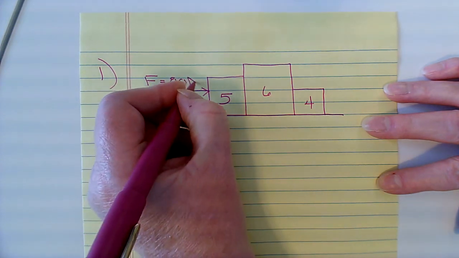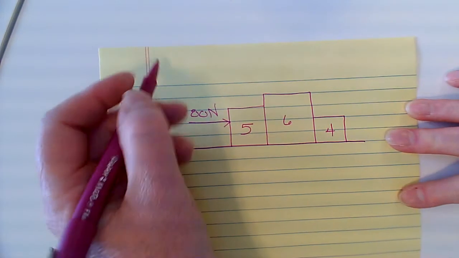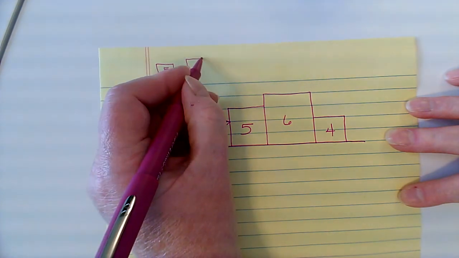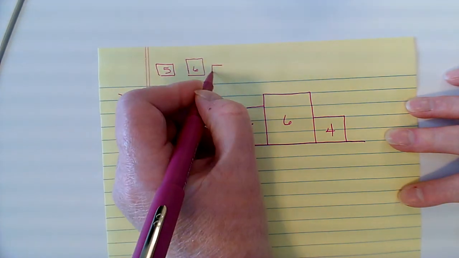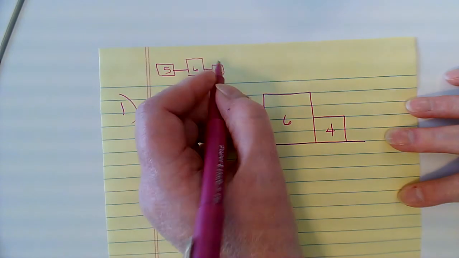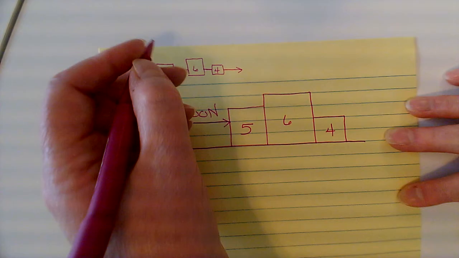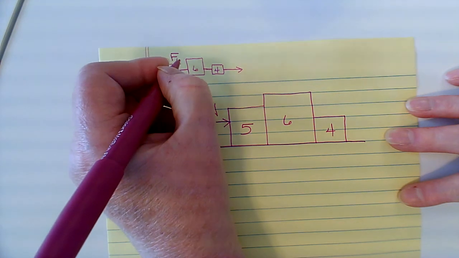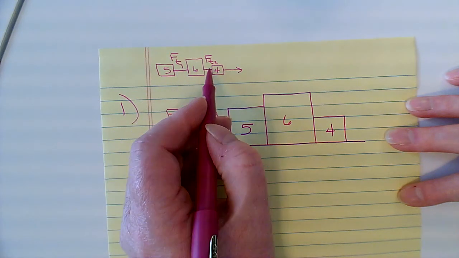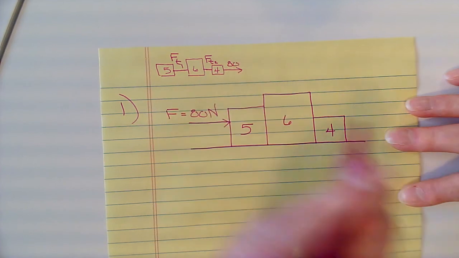All right, so let's start with the phrase blocks in contact. What does that mean? We just got done looking at pictures that might have been like this: a 5 block, a 6 block, and a 4 block, connected by a string. And then maybe we pulled the whole thing with a force of like 80 newtons. And we found out that there was tension in the string. We'll call it FT1 and we'll call this FT2. There were different tensions in each of the strings. And if I was pulling with an 80, then the tension in this string would have been 80.